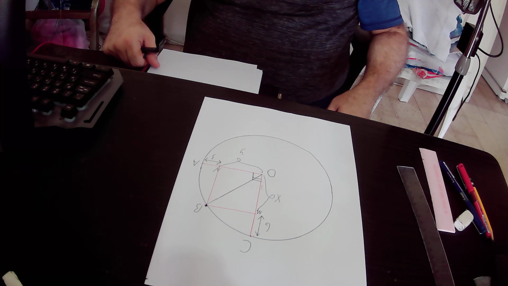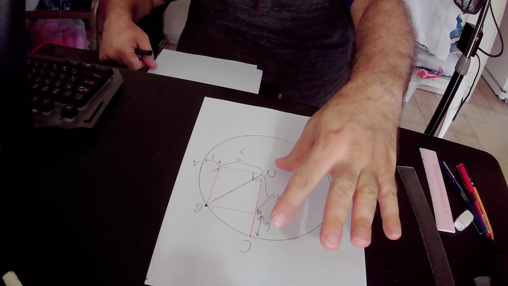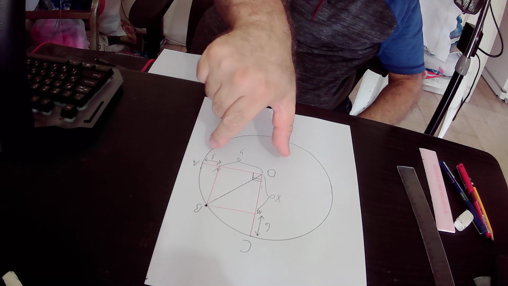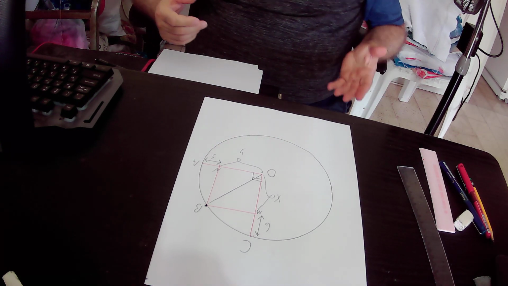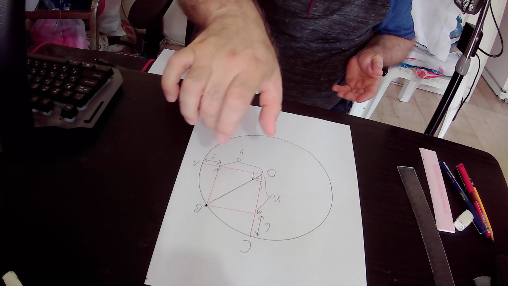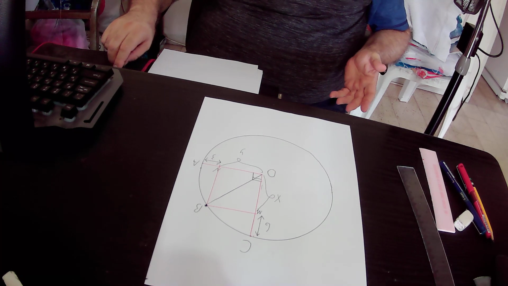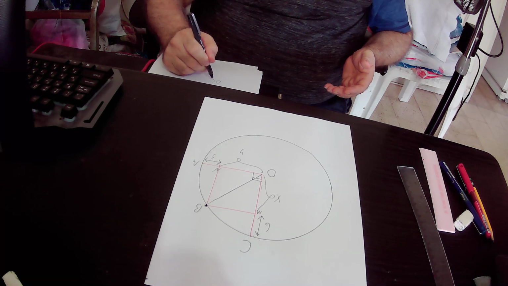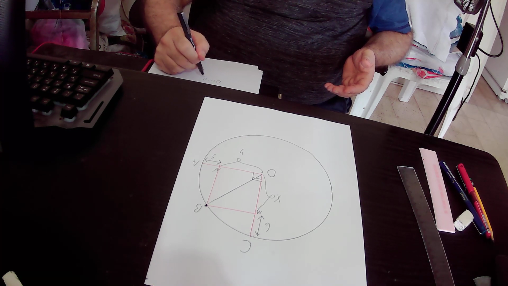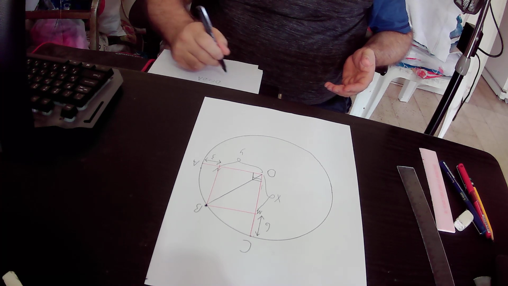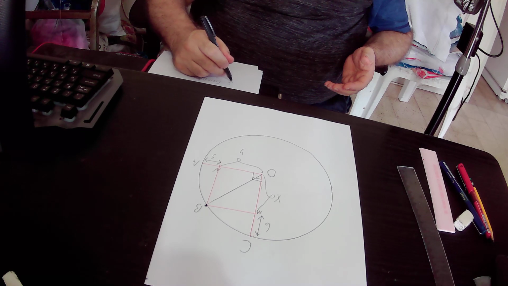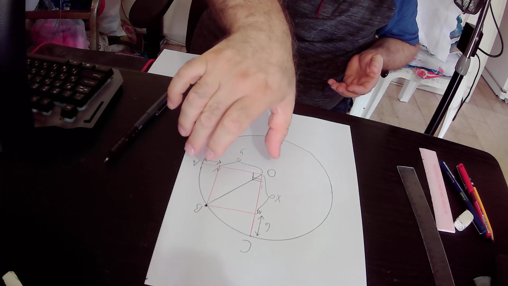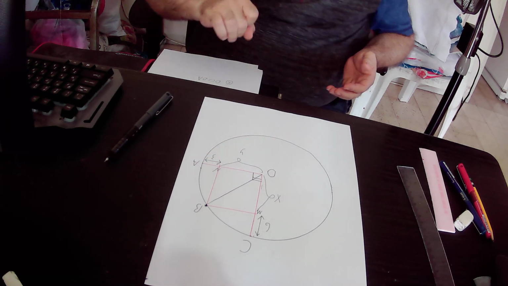But we actually know that OC is the radius of the circle, and OA is also the radius of the circle, so we can say that OC equals OA. Both of them are radiuses of this circle. So that will be our first equation: OC, the radius of this circle, equals OA, the radius of this circle.